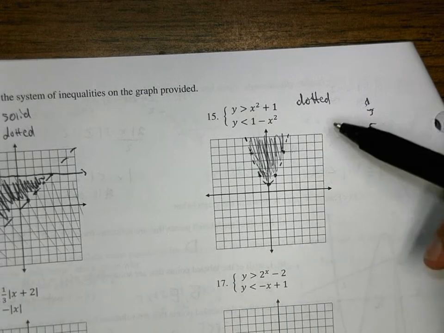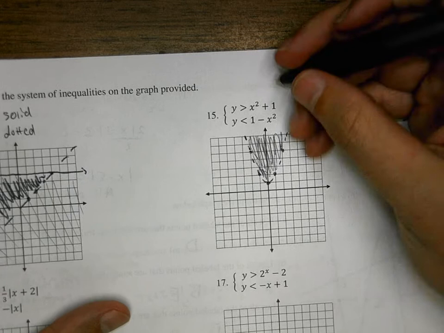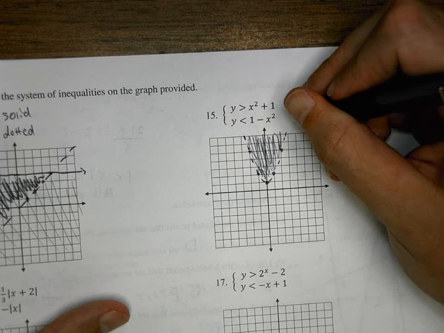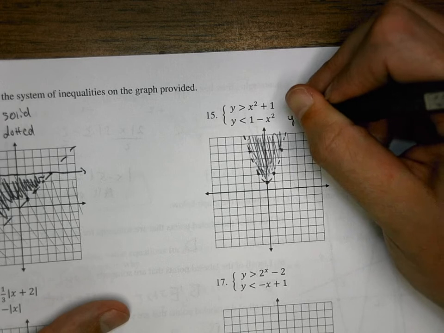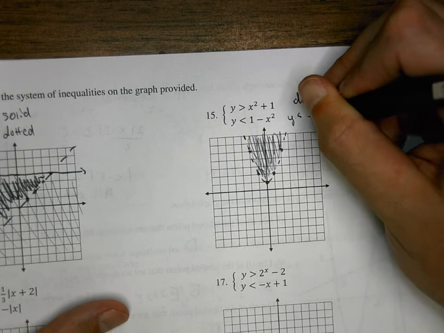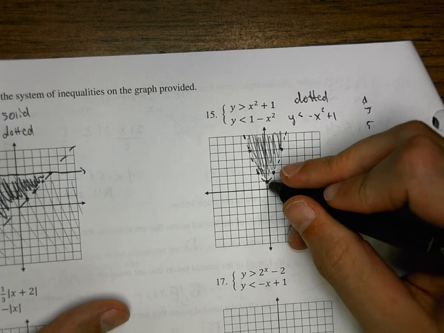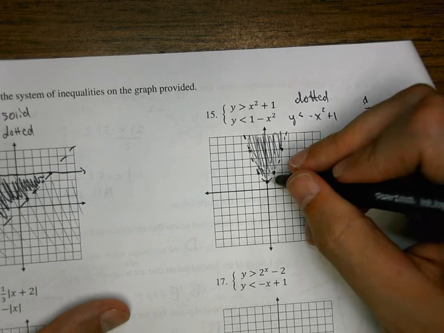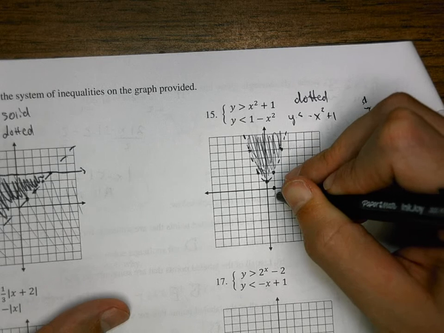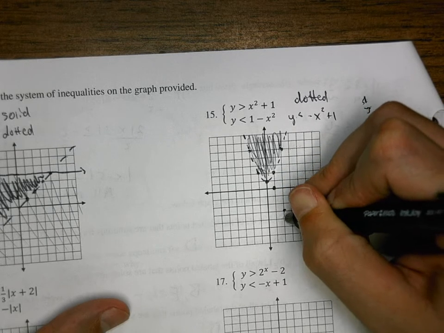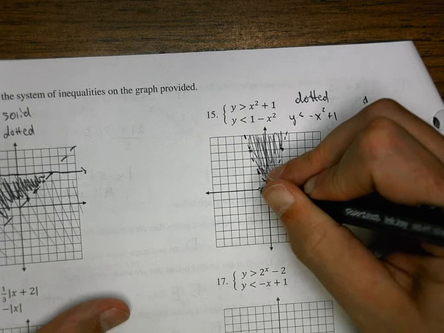So for my other function, if I were to reorder this, it would be y is less than negative x squared plus 1. So I would start at positive 1, and then I would go down 1 over 1, down 3 over 1, down 5 over 1, and be off the graph.